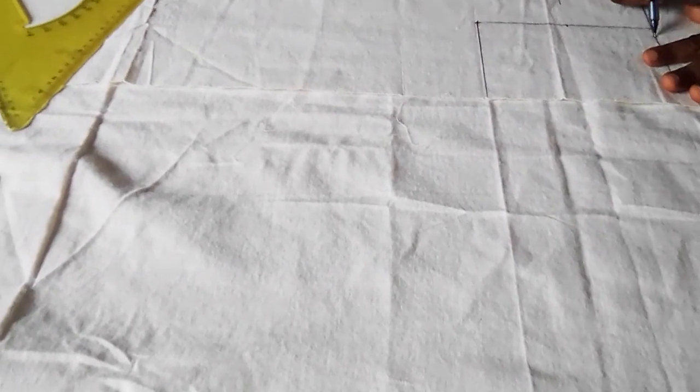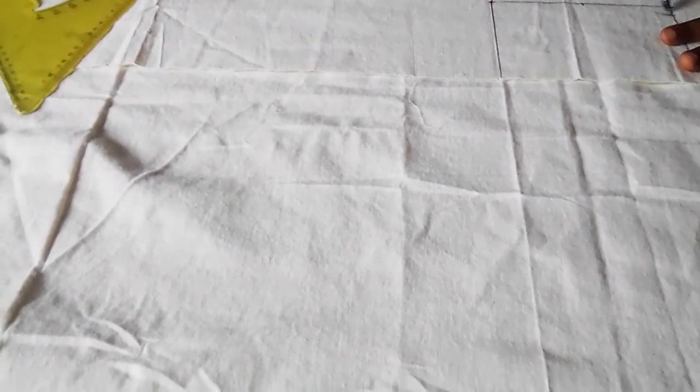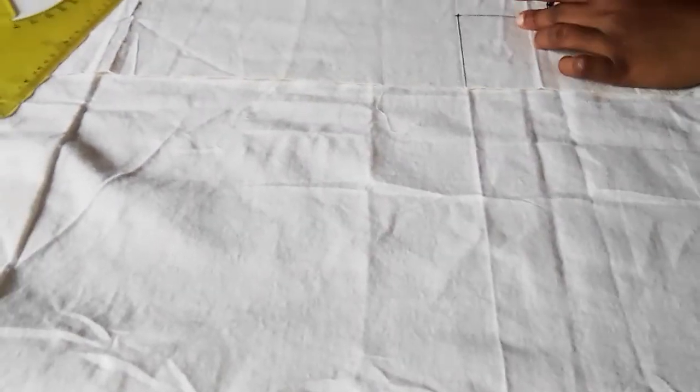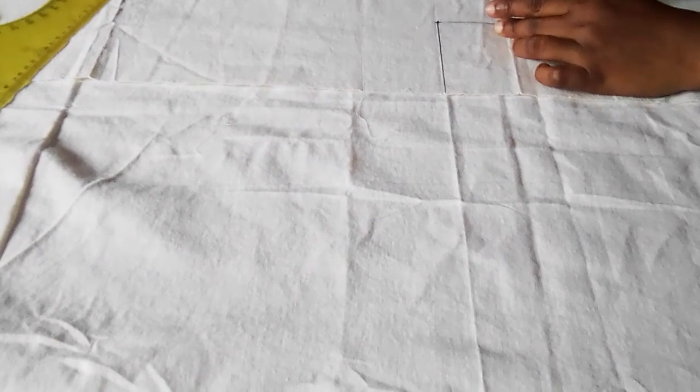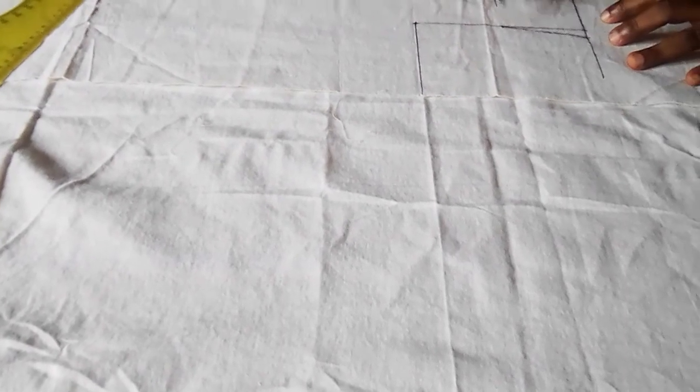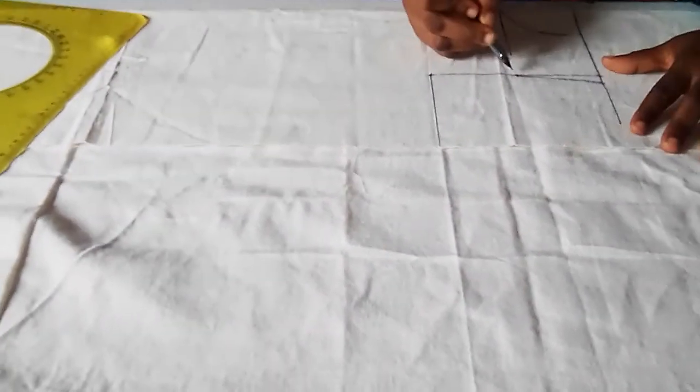Then I'm making a free hand sketch. If you could see, I'm not using any curve, so you have to learn how to practice.